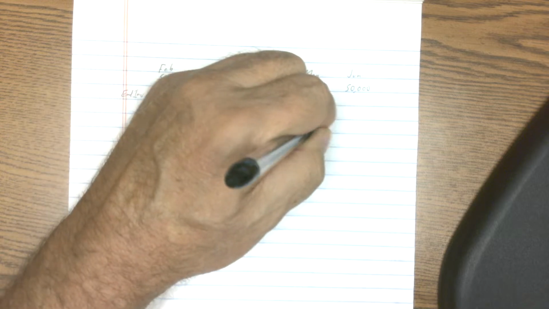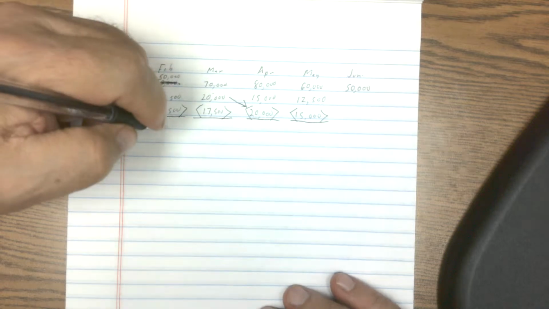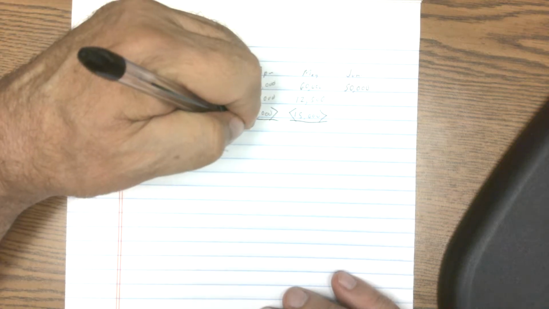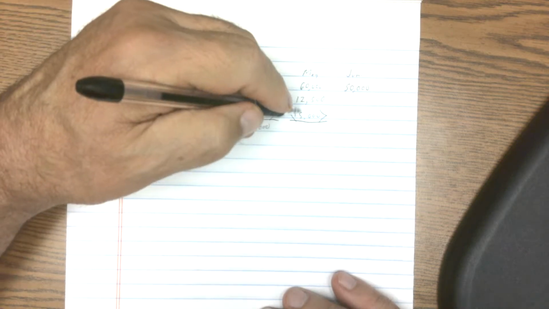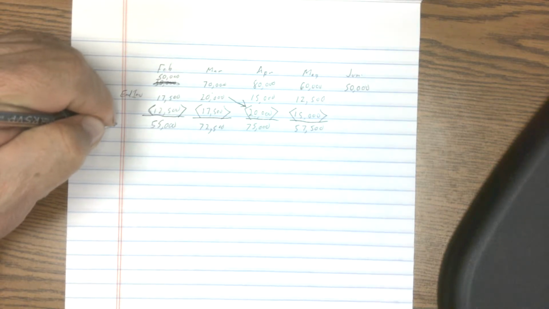All right, so we just add those up for each period. So plus 5 would be 55,000. Plus 250 would be 72,500. Minus 5 would be 75,000. And minus 250 would be 57,500. All right, so that's the production budget. That's part A, right? You're done with part A then.